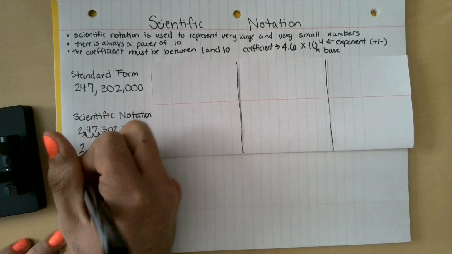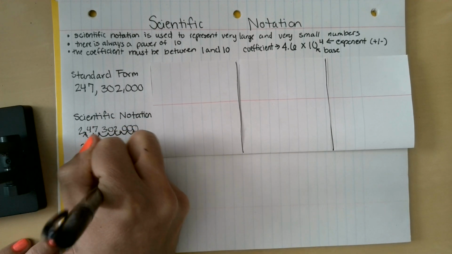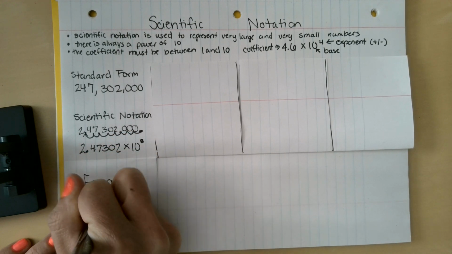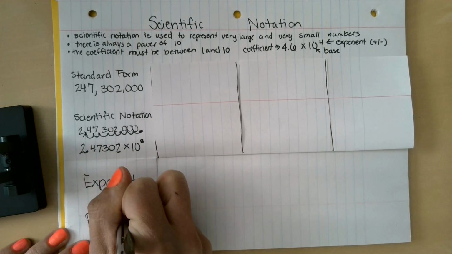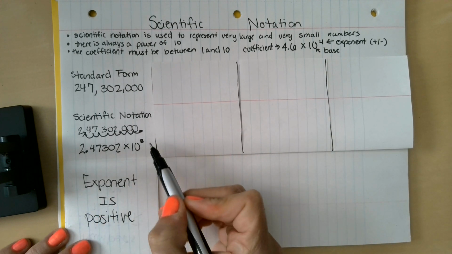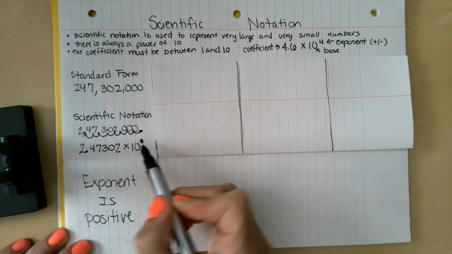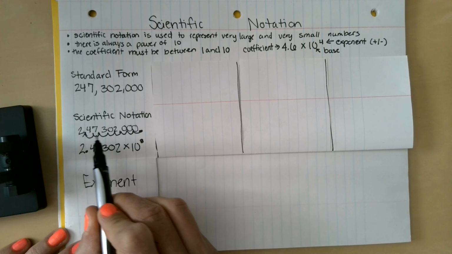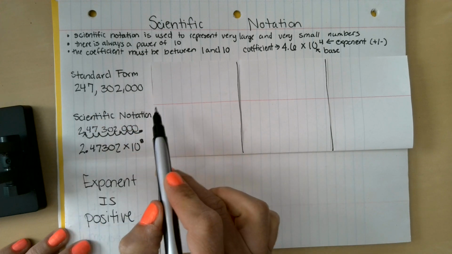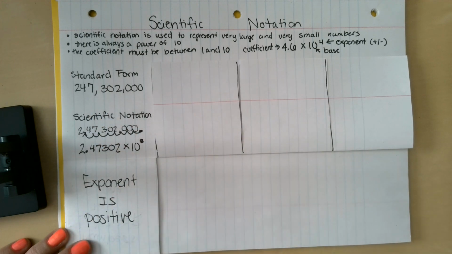So what we notice here is that the exponent is positive. Our exponent is positive. So if it's a large number, it's going to have a positive exponent. And if we see a number in scientific notation with a positive exponent, what that means is we need to move the decimal backwards to see what this number is in standard form. And it's going to be a number greater than 1.